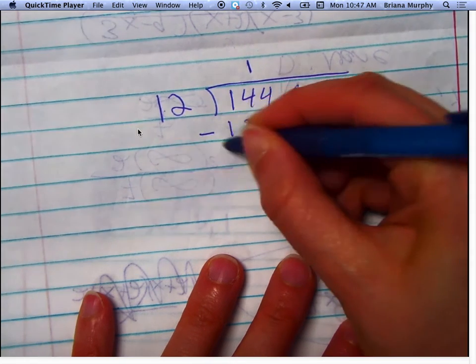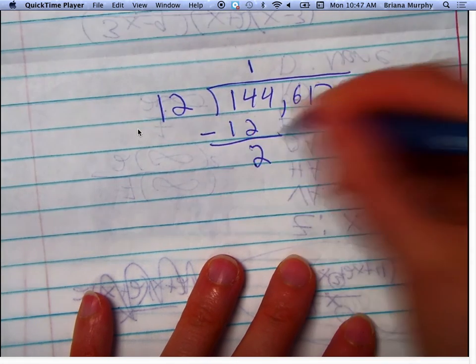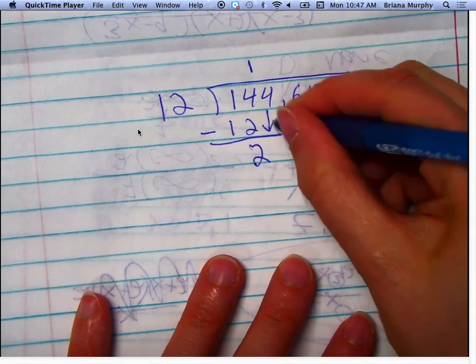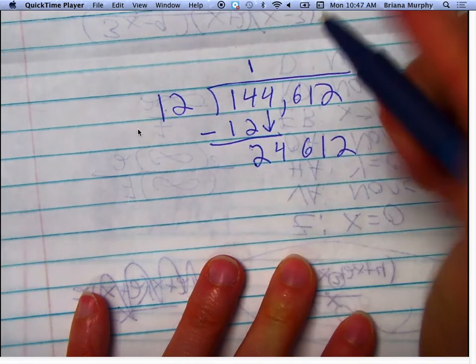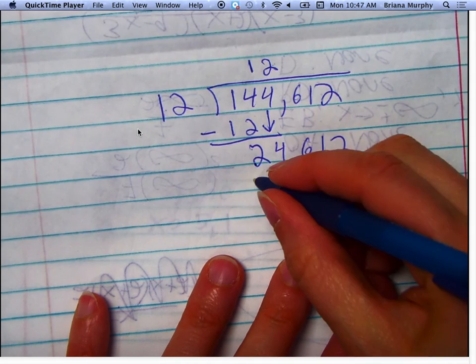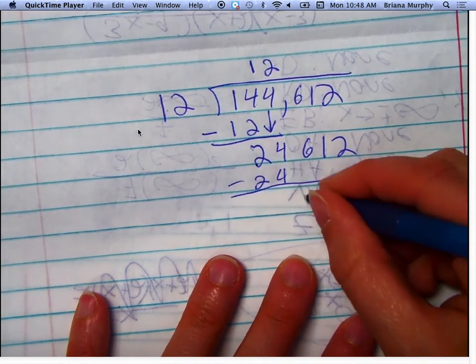We subtract and bring down a 2. Then I bring down the 4, the 6, the 1, and the 2. 12 goes into 24 two times. 2 times 12 is 24, minus 612.